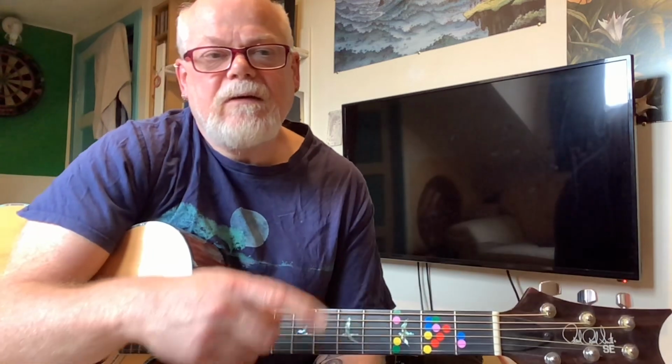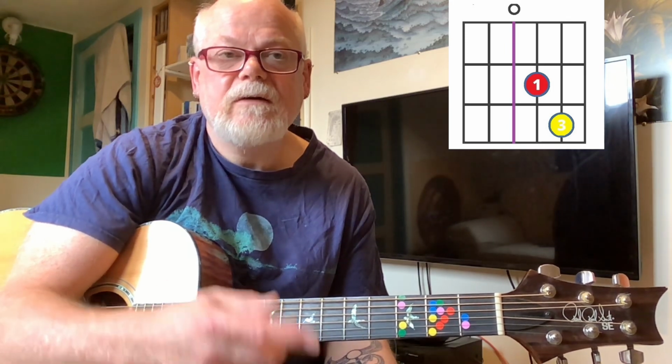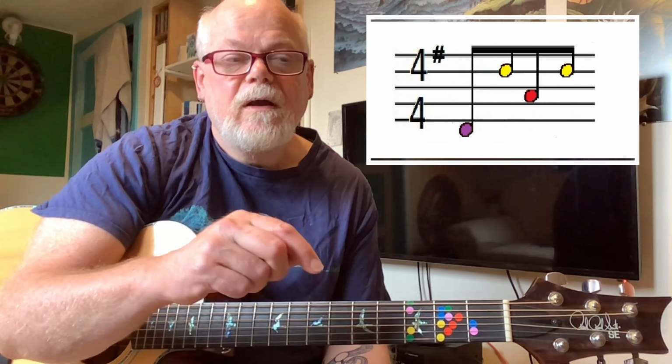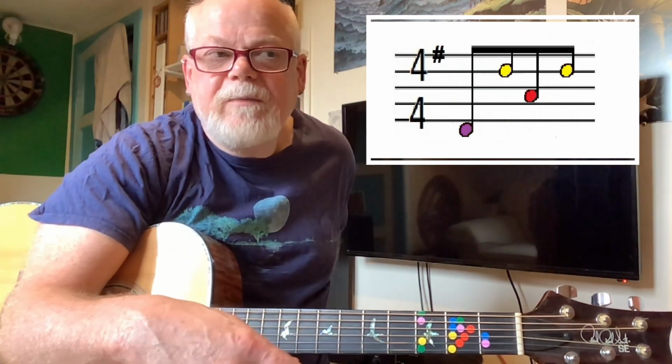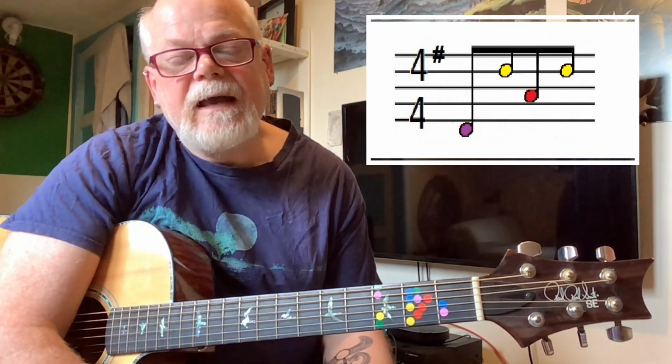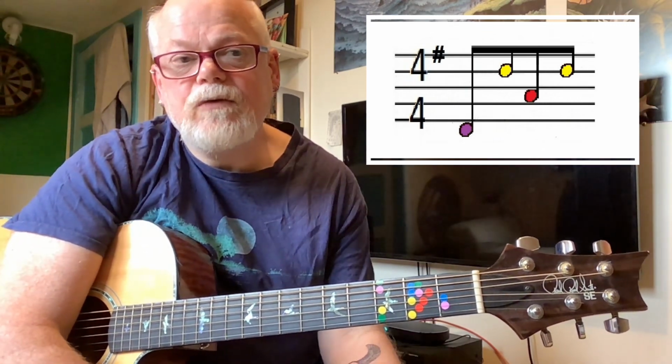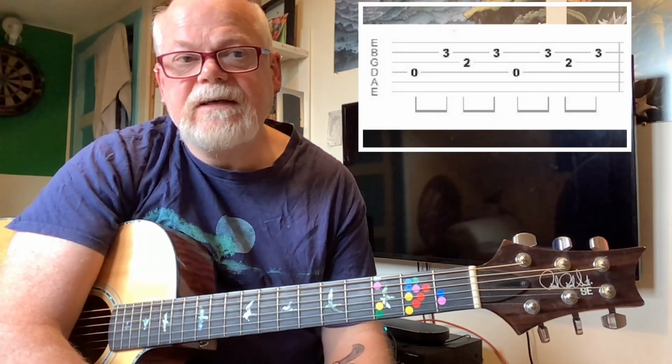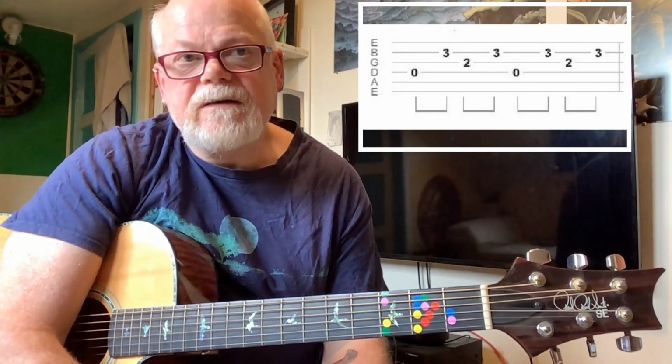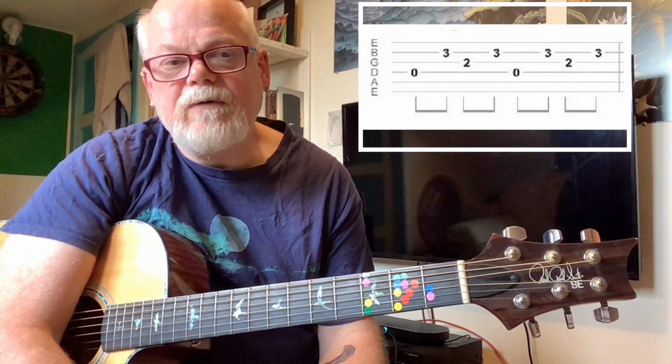Now, whilst we're going through the video, I'll have 3 different types of images on the screen. I'll have a chord diagram with coloured dots on it, along with a piece of musical notation that will show you the pattern for picking it by having the same colour dots in the music as we have in the chord diagram, and at the same time we'll have a bit of guitar tab on the other side, really because guitar tab is my preferred way of reading guitar music.